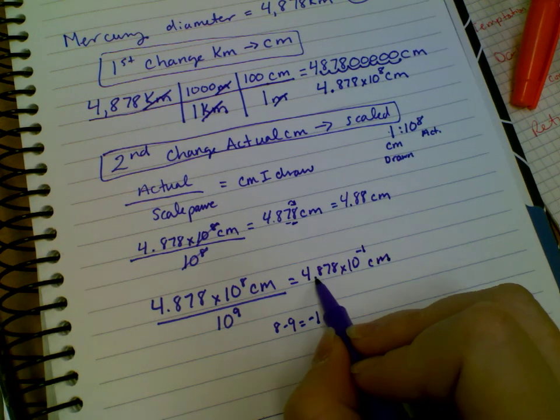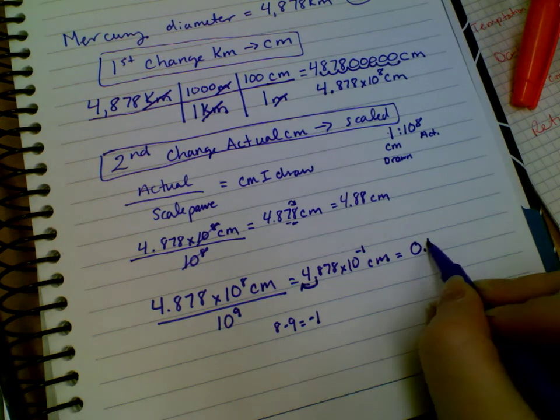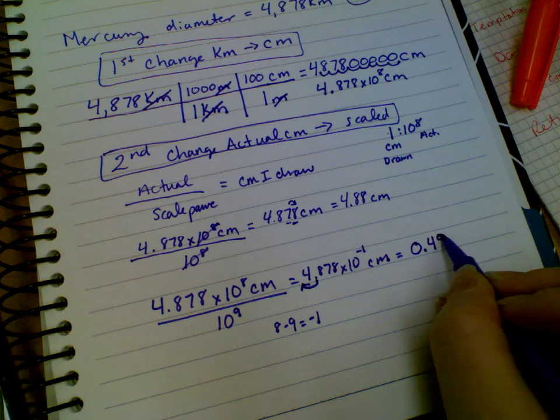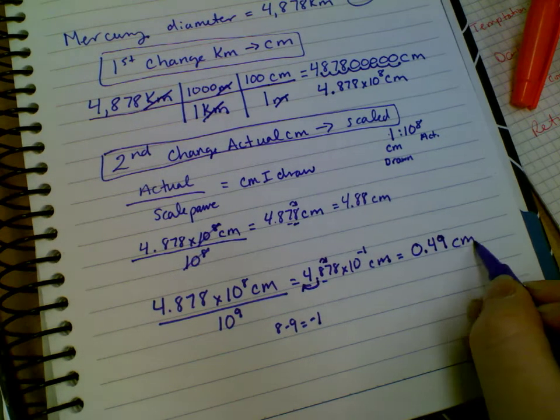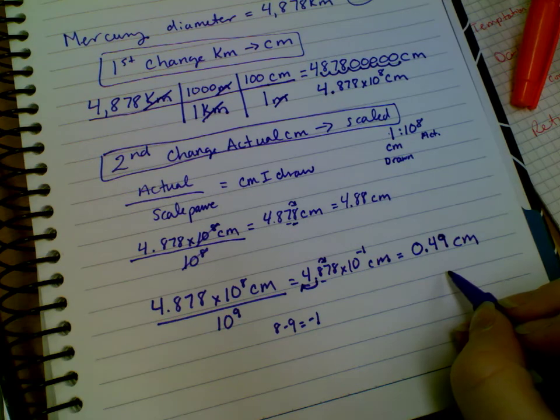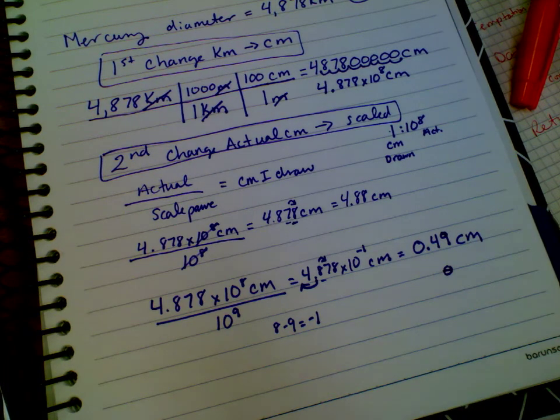And I know negative 1 means that the decimal would move this way. So I would write it as 0.49 because the 7 makes the 8 round. Still drawable, but whew, that's getting really tiny. That's like that much. I can make that small of a circle. And if I go any smaller, it could be really hard to do. This might be as small as I go.